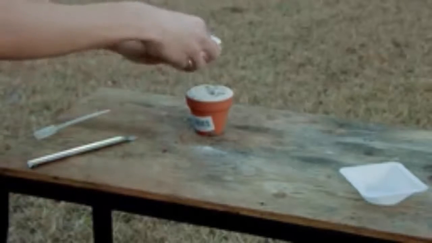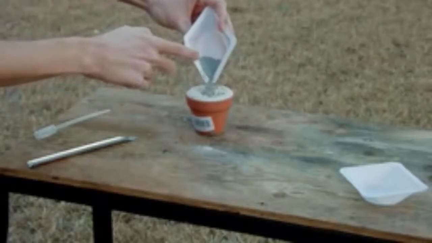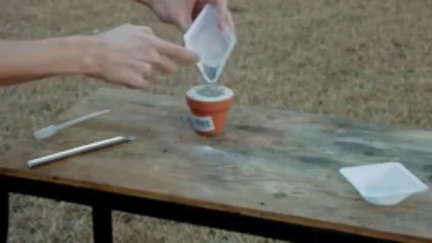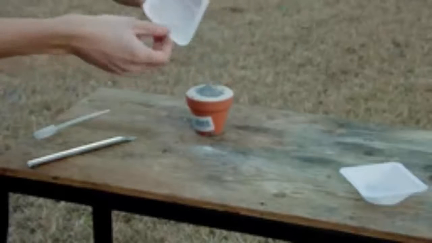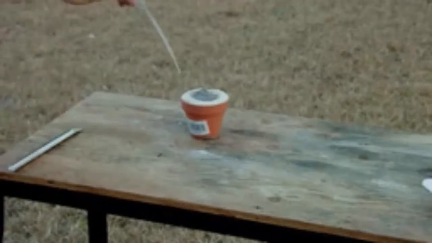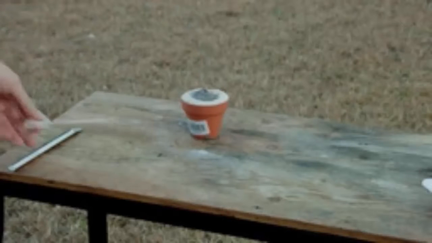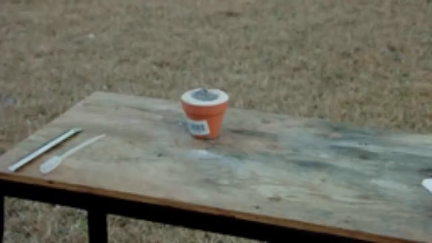But I'm going to speed that up a little bit. So now we'll start it with just a couple of drops of water. Well, it actually looks like 1 drop was enough.